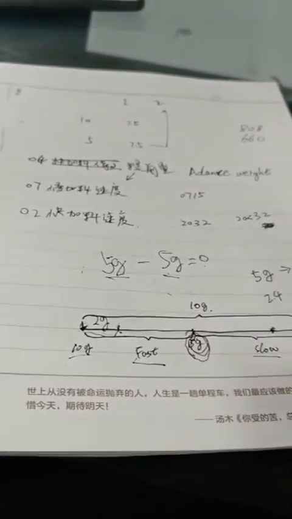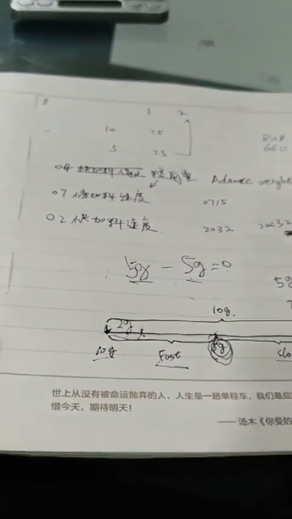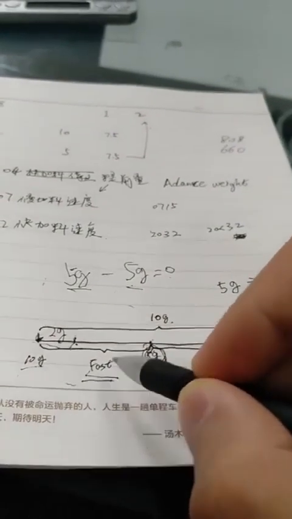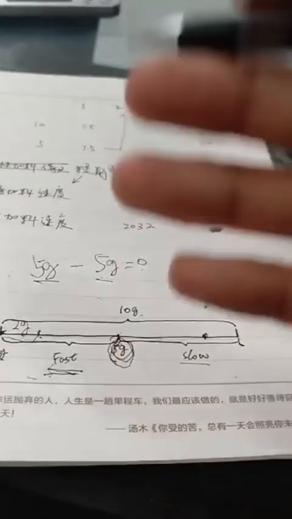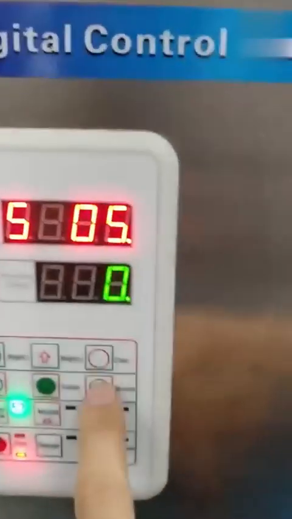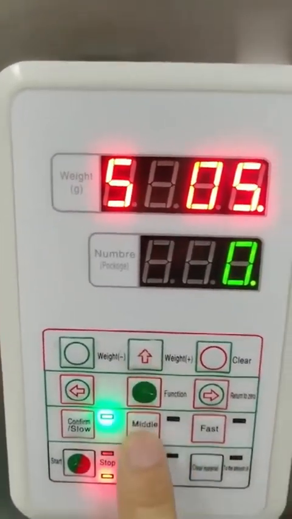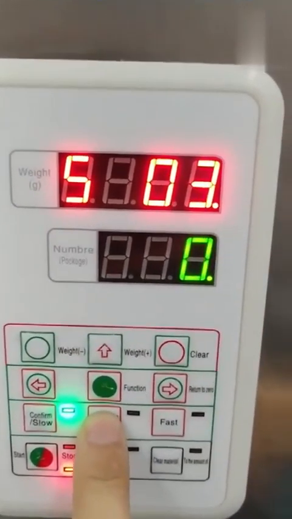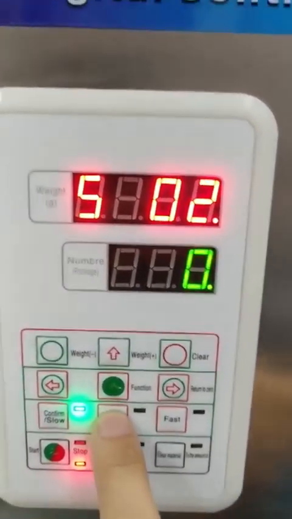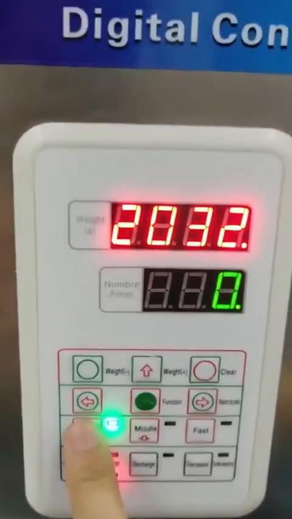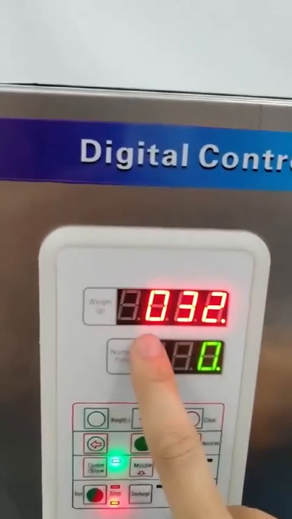Okay, the second setting I'm going to show you is the speed for the fast phrase. Sometimes if you think the fast phrase is not fast enough, then you can mess with the setting in here. So to go to the fast phrase speed setting, that's S2. Okay, S2 is for the fast phrase speed setting. We confirm. Now you can see by default it's 2032.